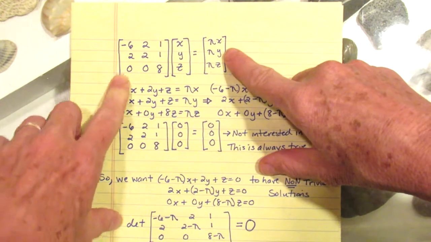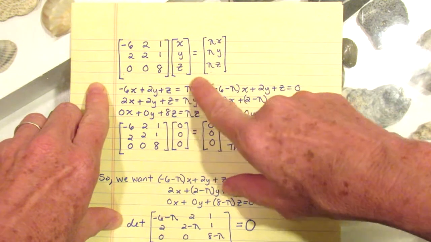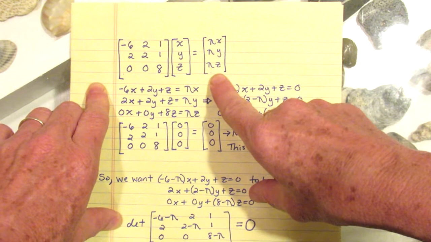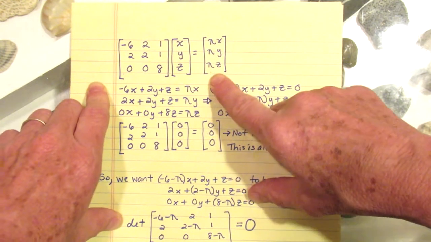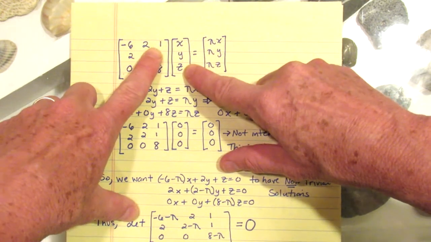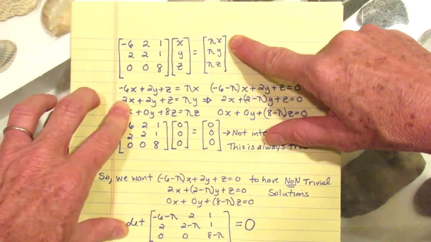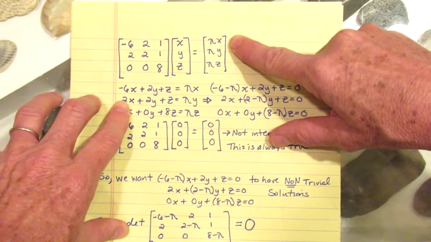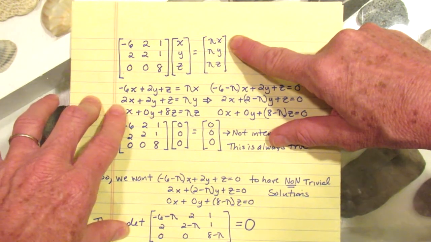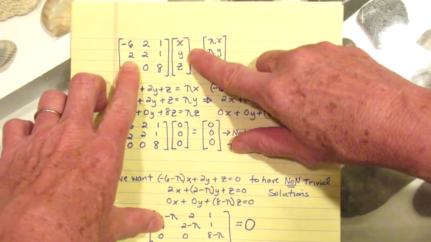If you remember how to multiply matrices, you go across the rows and down. So this equation, where the matrix times some special vector equals a constant multiple of the vector, creates the equation negative 6x plus 2y plus z equals lambda times x. Lambda is our constant. For some reason, the textbooks chose the Greek letter lambda for these eigenvalue constants, but don't feel restricted to that. You can use whatever letter or variable you would like.